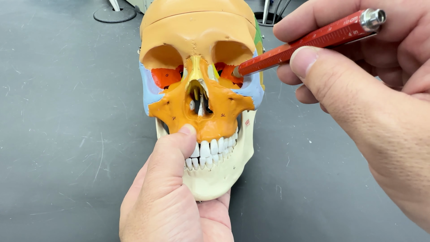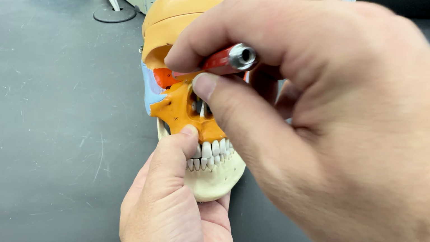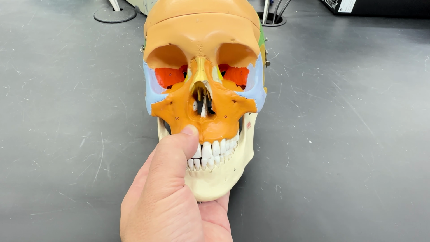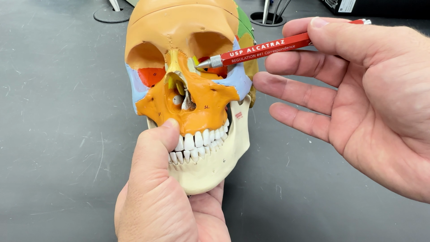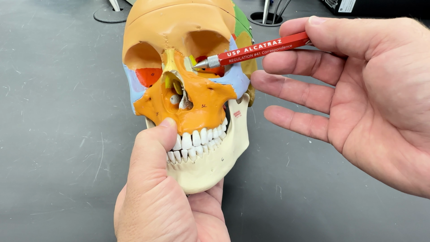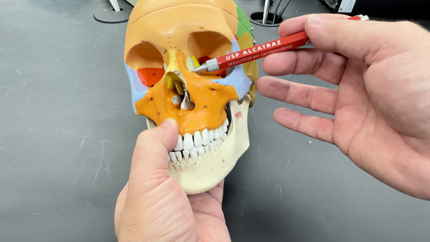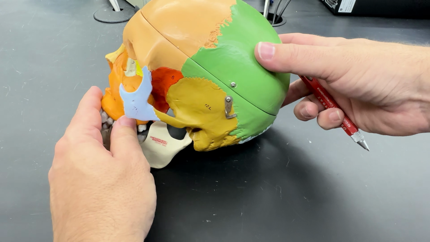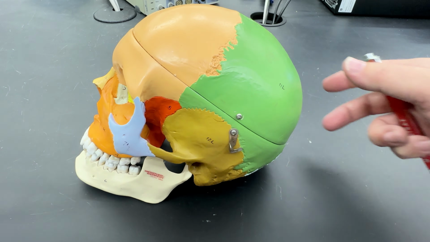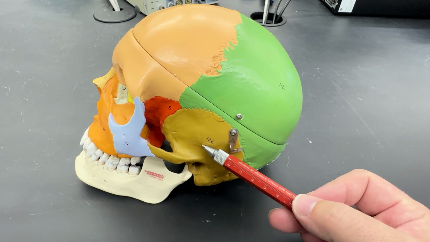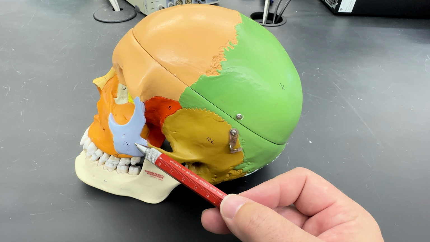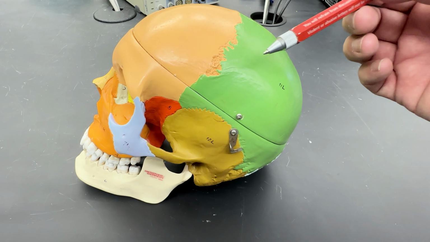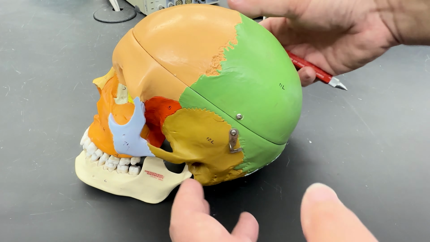Sitting at the back of the orbit here, we have a segment of the sphenoid bone, which we'll see from a couple of other views as well. And we have in front of the ethmoid bone, kind of in this tan color, the lacrimal bone. Turning the skull to the side, we can see the temporal bone, making a connection to the zygomatic bone here with the zygomatic arch. We can see one of the two parietal bones.